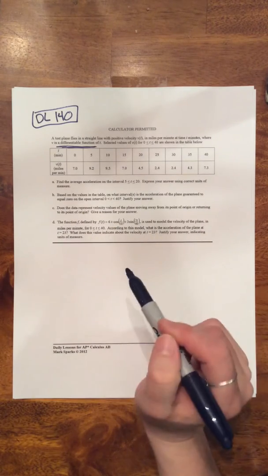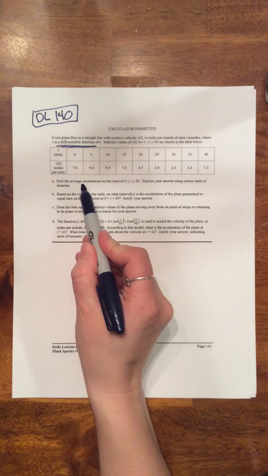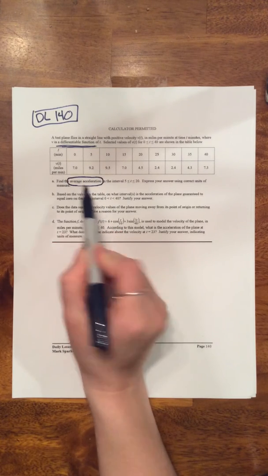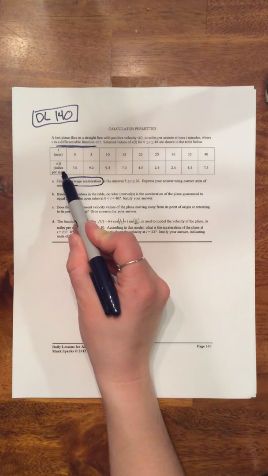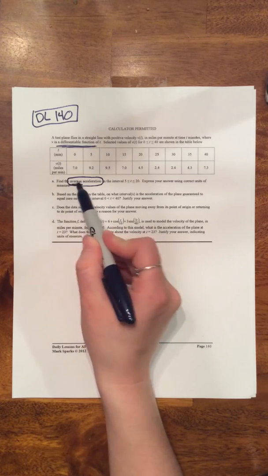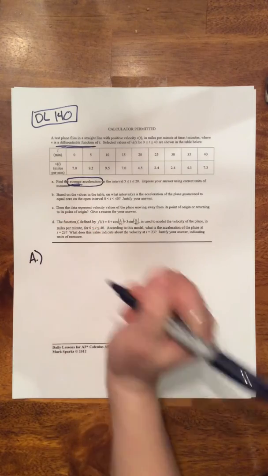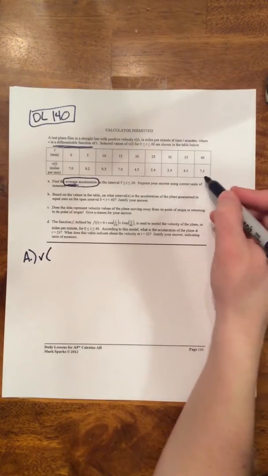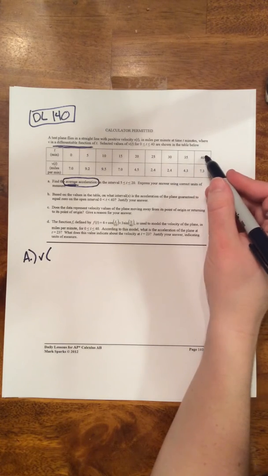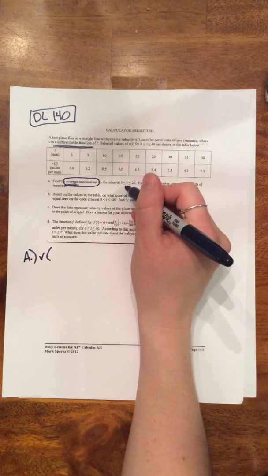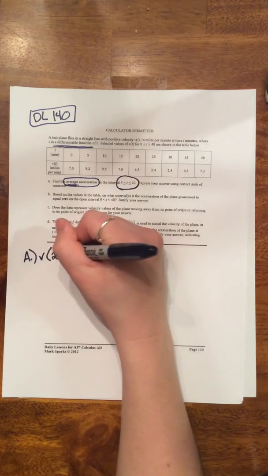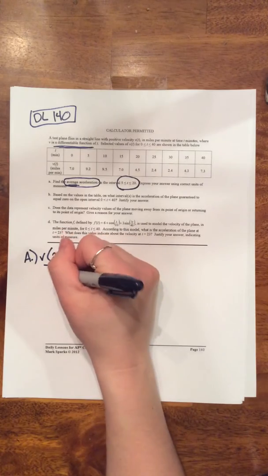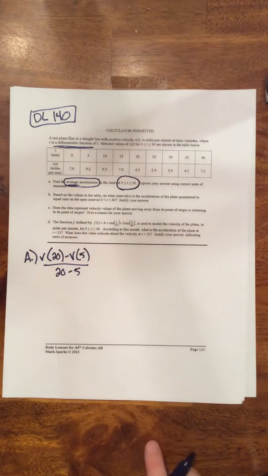Okay, so we've got t and we've got v of t. In this first one, it says find the average acceleration. V of t is given. Acceleration is the derivative of v of t. Average means we want to be doing this, where we say v of 40. Oh wait, I'm sorry, it says from 5 to 20. So v of 20 minus v of 5 over 20 minus 5. And this says calculator permitted.